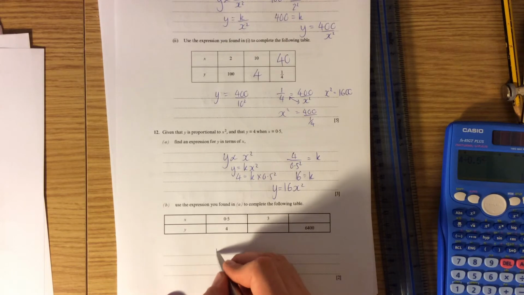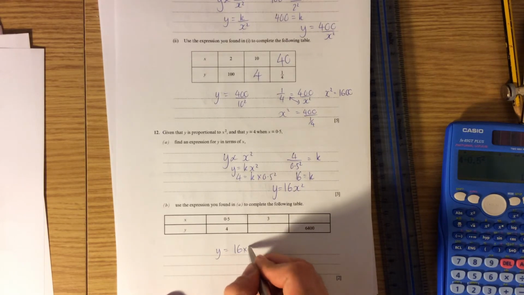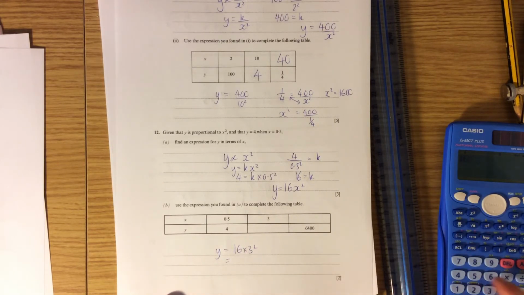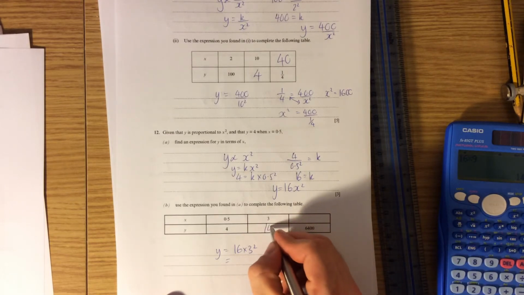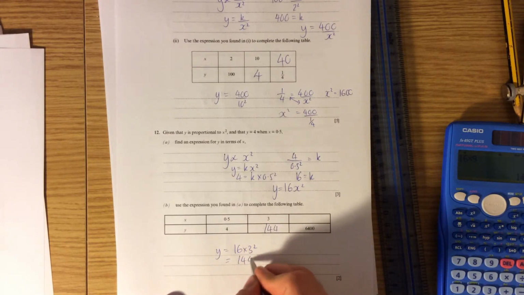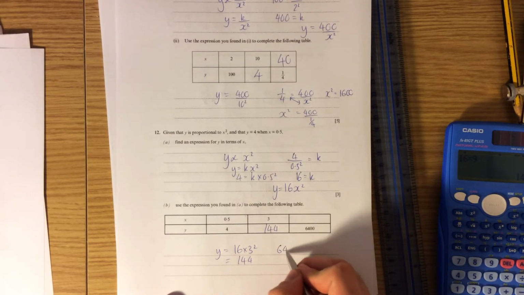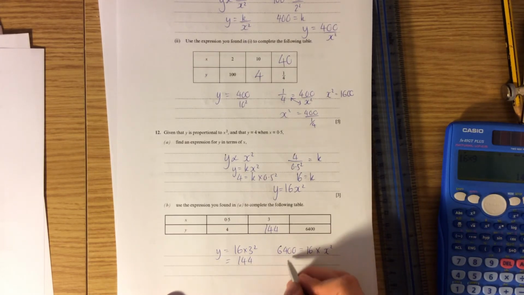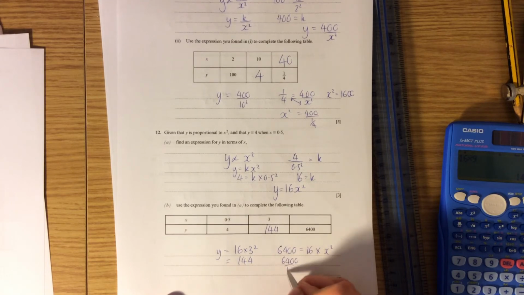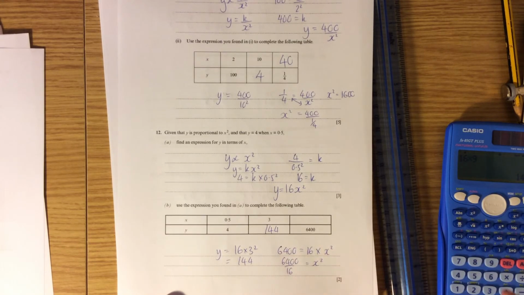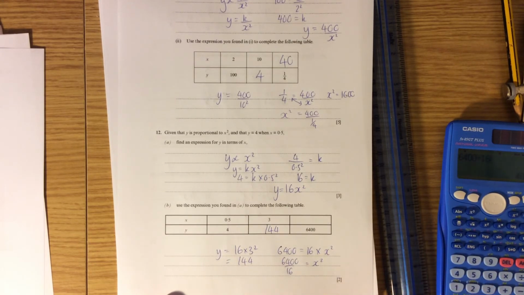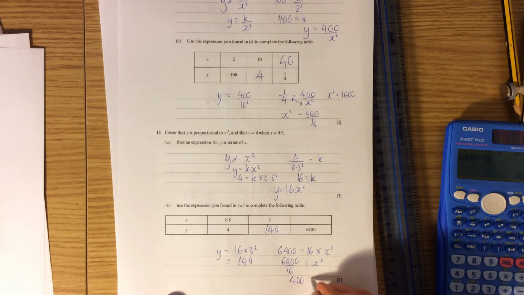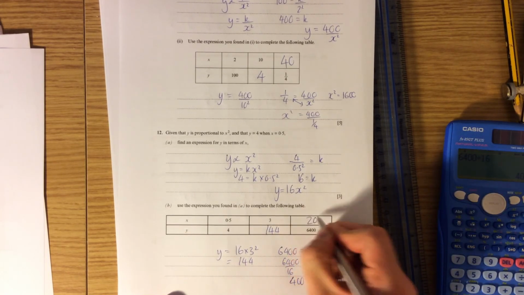So to find y equals 16 times 3 squared. So 16 times 9 is 144. And then in reverse, we find that 6400 is equal to 16 times x squared. Divide by 16 to find x squared. So 400 equals x squared, and you square root it to find that x is 20.